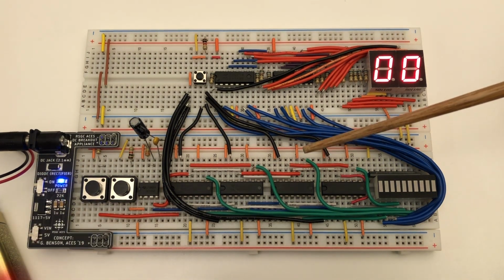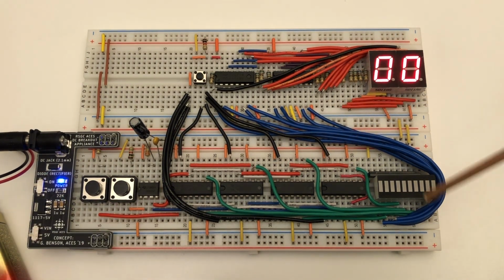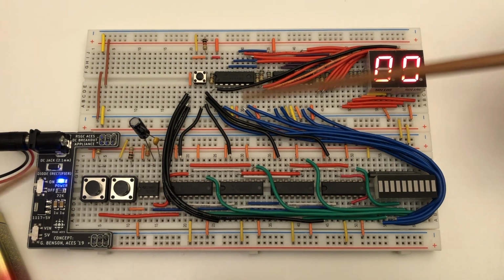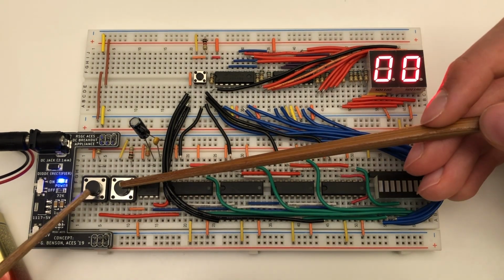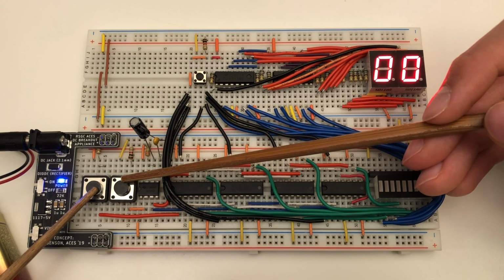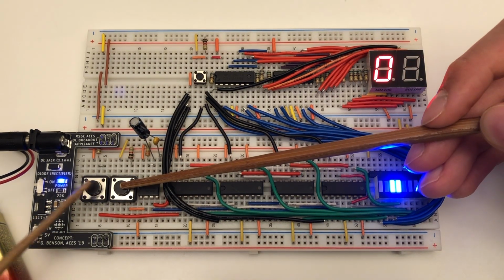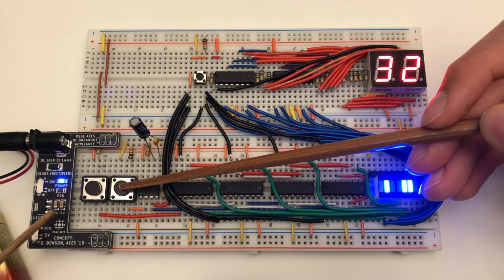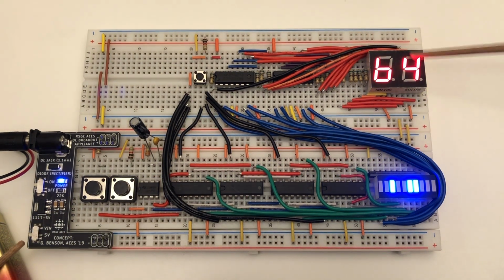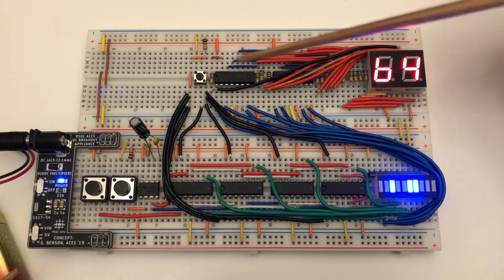Let's say I want to show an 8-bit binary value, with the most significant bit being on the right. For example, let's go with 100. That is 0, 1, 1, 0, 0, 1, 0, 0. Even though it doesn't read 100, that's because the display is incorrect, but this is the binary value for 100.